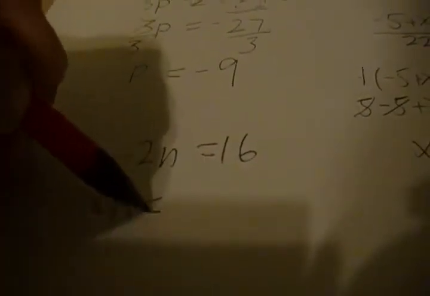So in this case, what is -6n minus 2n? What we do is we combine the coefficients of both variables. So -6 minus 2 is equal to -8. More exactly, -8n. We make that equal to 16.